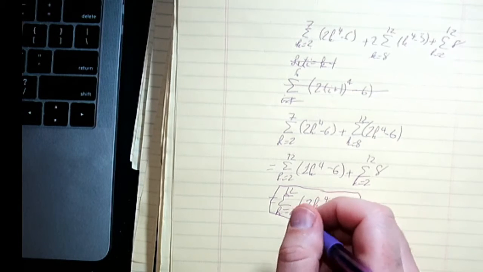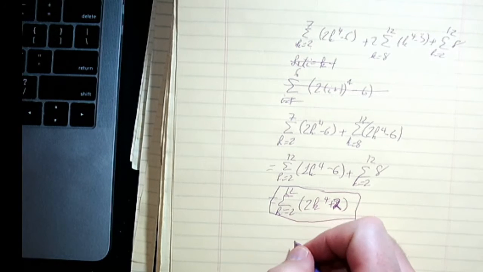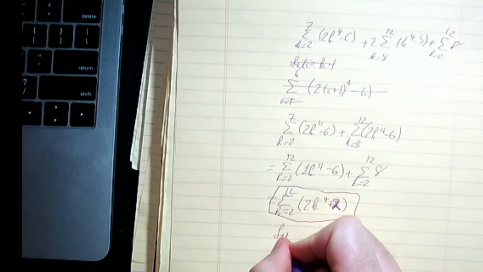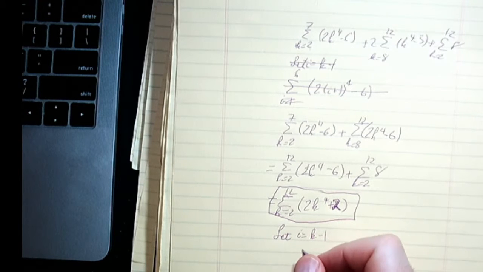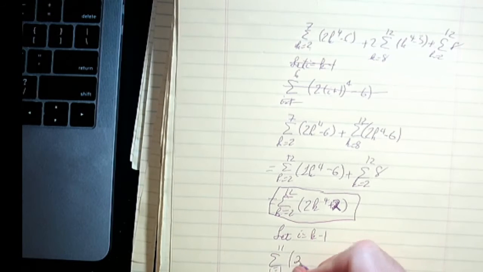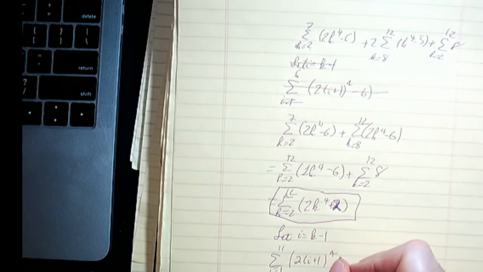If we wanted to, we could turn this into a sum from 1 to 11 by just doing the substitution I started to do up top. So if the problem forced you to start at 1, you could say, let i equal k minus 1. Then that's the sum from i equals 1 to 11 of 2 times (i plus 1) to the 4th plus 2. And then you just expand this out.